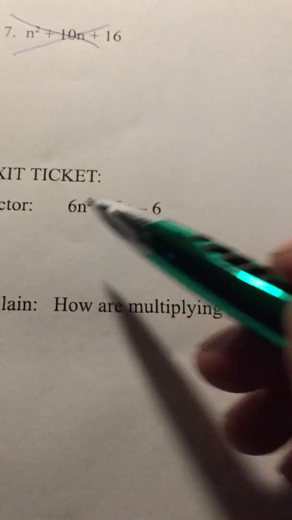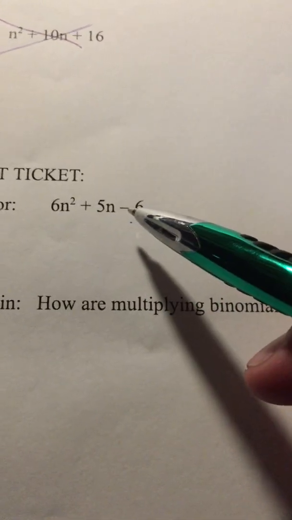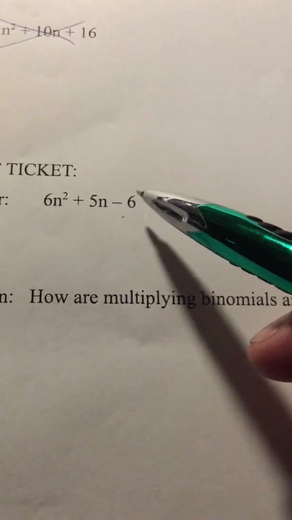The exit ticket, you want to go factor this one. So again, factor as normal. Look for your GCF. There may be a GCF. If there's not, and there's still a number in front, then use your slide and divide.